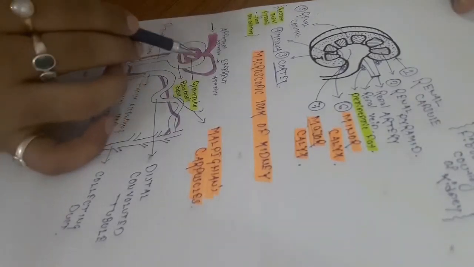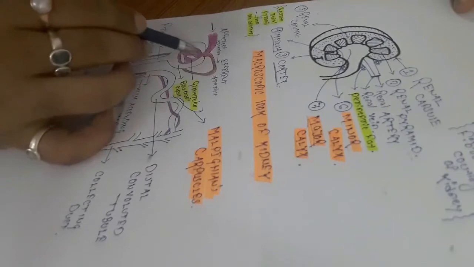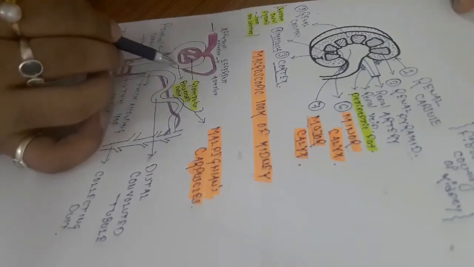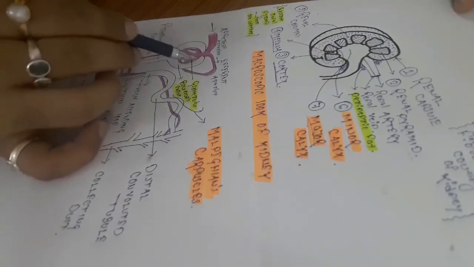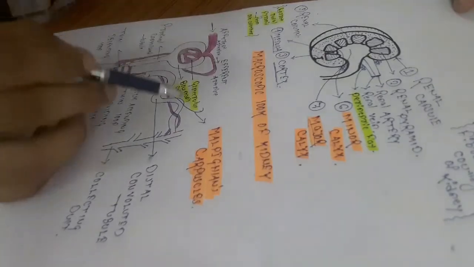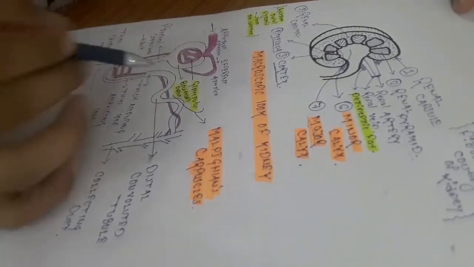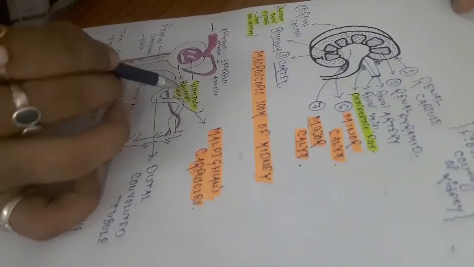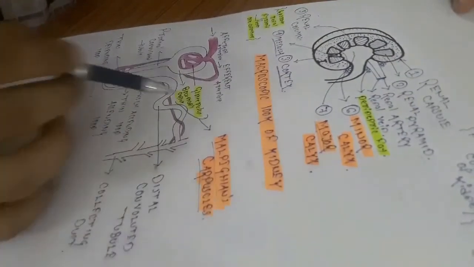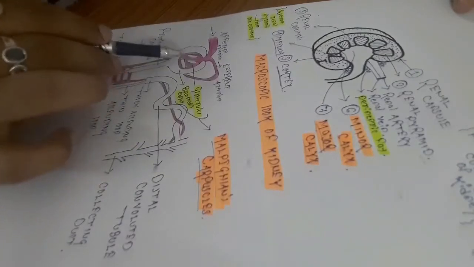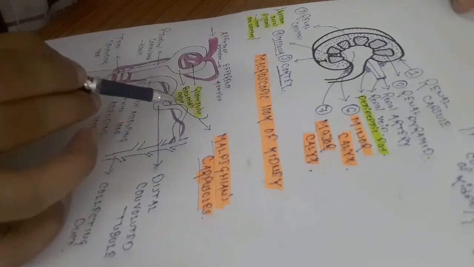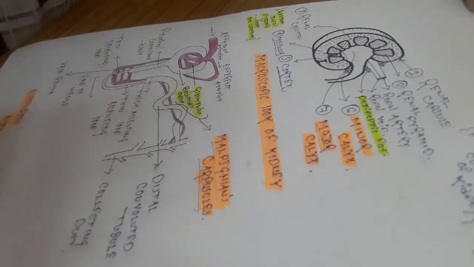Now these afferent and efferent arterioles make one glomerulus in the Bowman's capsule. This is the Bowman's capsule of the nephron. The afferent and efferent arterioles make one glomerulus inside the Bowman's capsule. This glomerulus and the Bowman's capsule together are called the Malpighian corpuscle. These two structures together are called the Malpighian corpuscle.